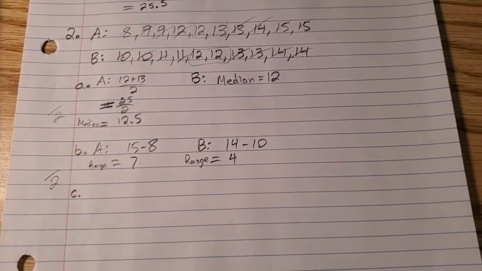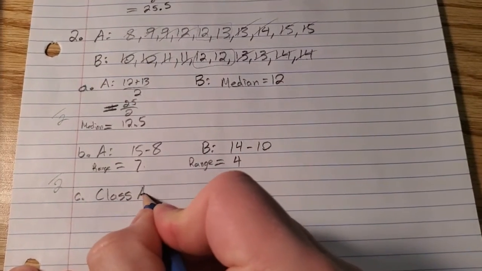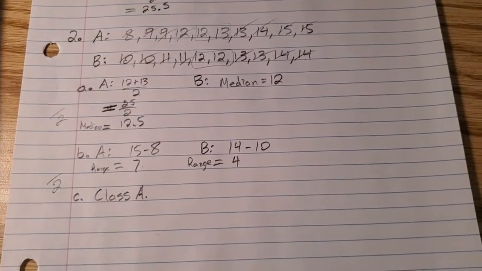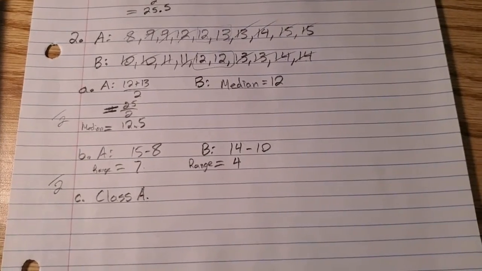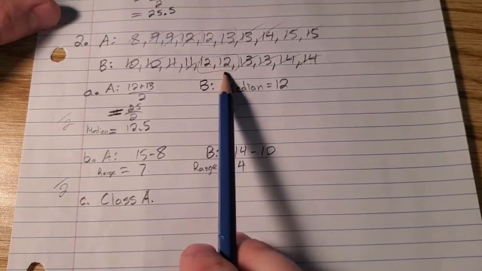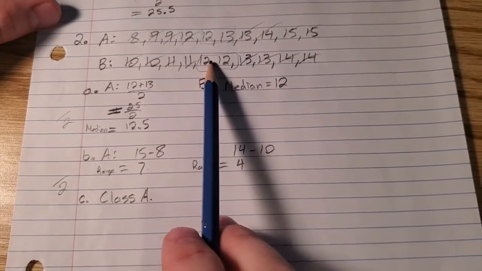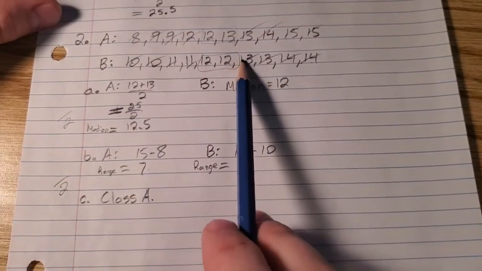Actually, the answer key does say that Class A is doing better, and there's a few reasons why. One reason is the median mark for Class A is greater than the median mark for Class B. If you look at Class B, the average middle person in the class, half the class is doing worse than 12, and half is doing better.